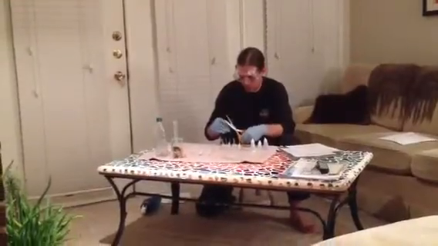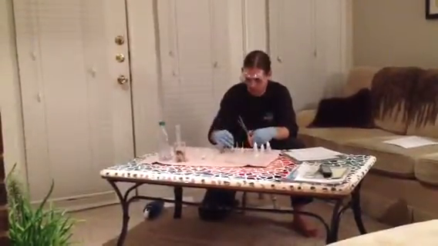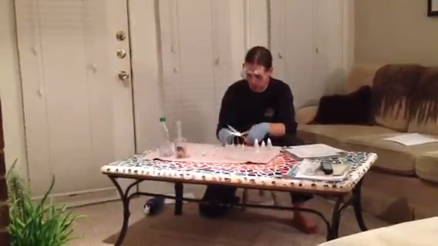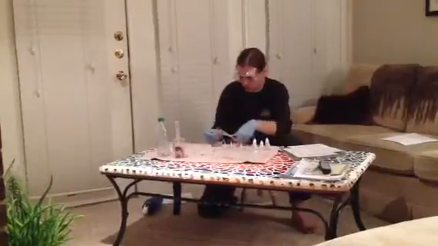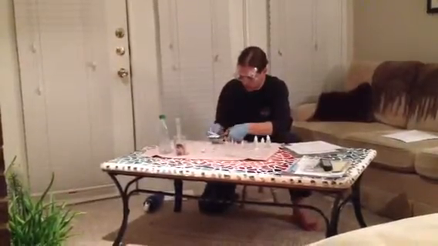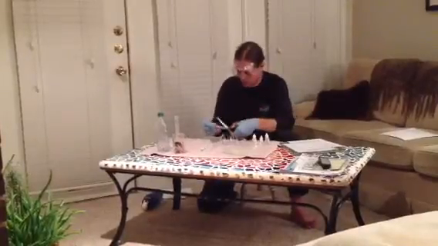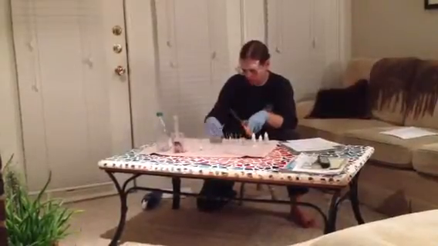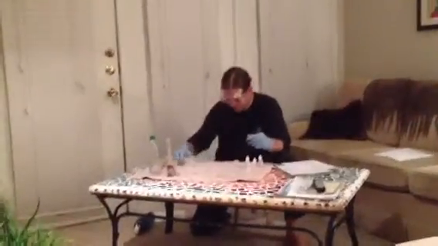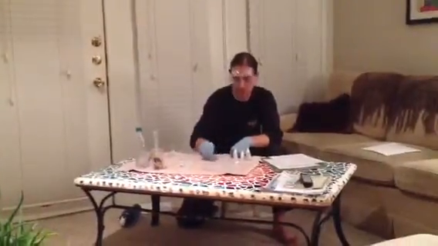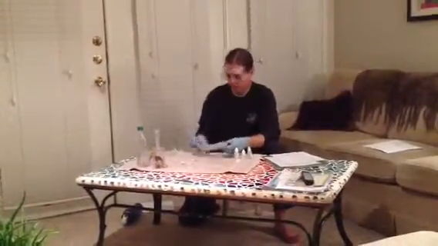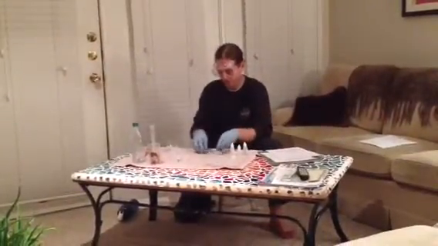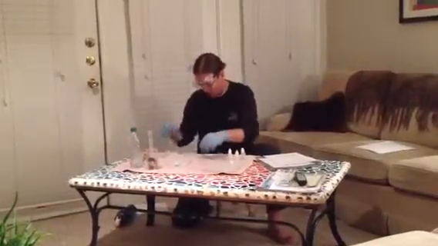Got my gloves on to keep me protected here. They are open. Set that to the side. Take some of my glass test tubes. And we will get started.